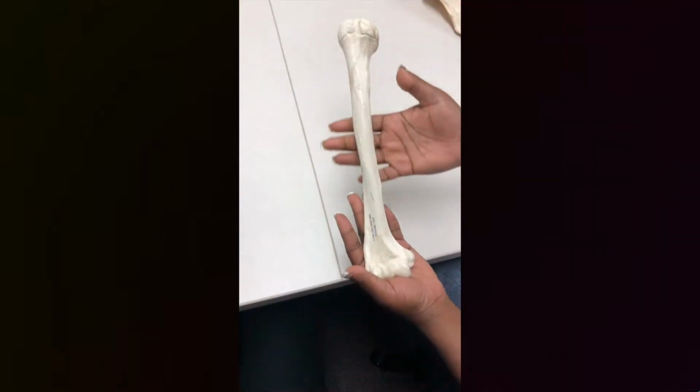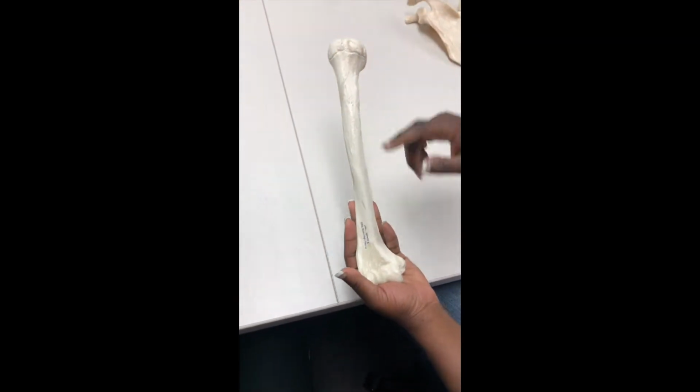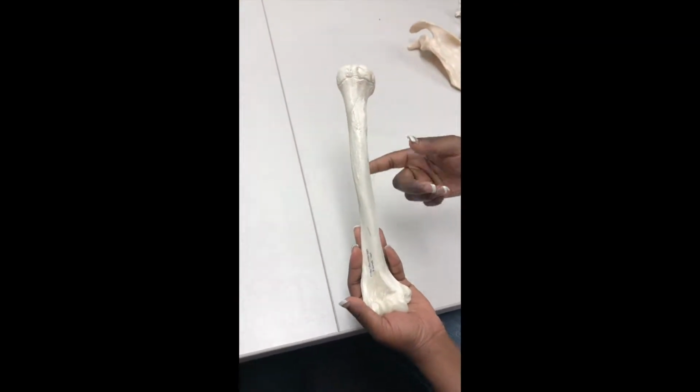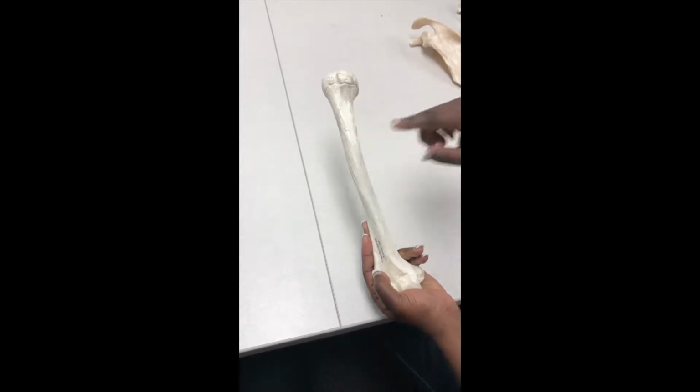This here is a humerus. You have the shaft. You have the deltoid process, which is this rough part here.